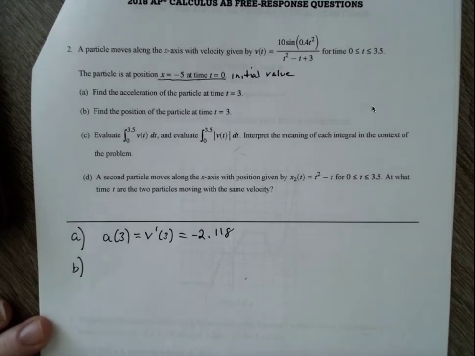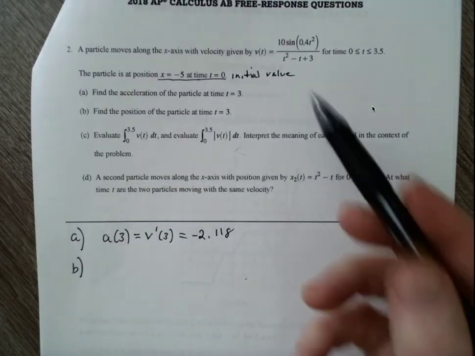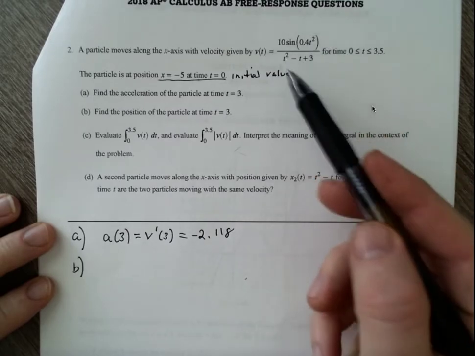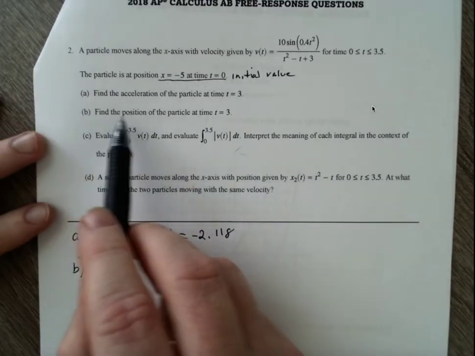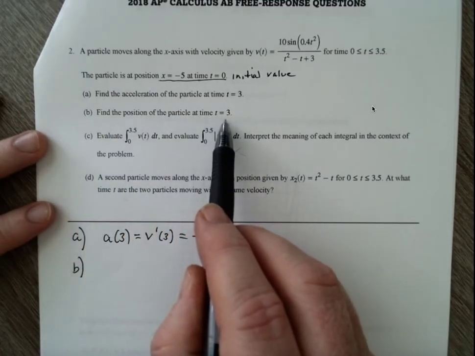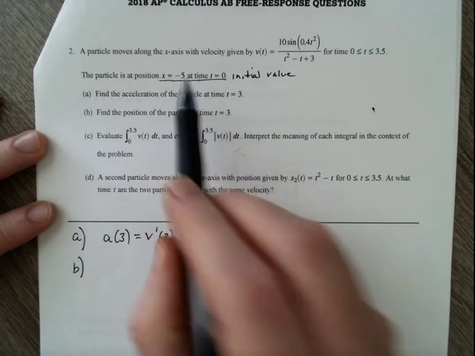Part B, find the position of the particle at time t equals 3. Position is going to be an antiderivative, which we're not going to be able to do by hand. So we're going to need the fundamental theorem of calculus part 1. We need to find the position of the particle at time t equals 3. So we need this point, and we have this point.